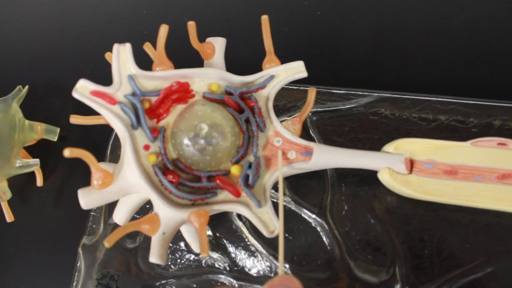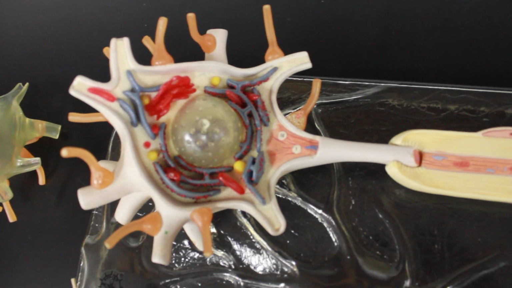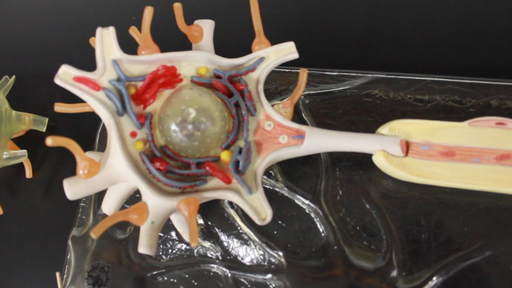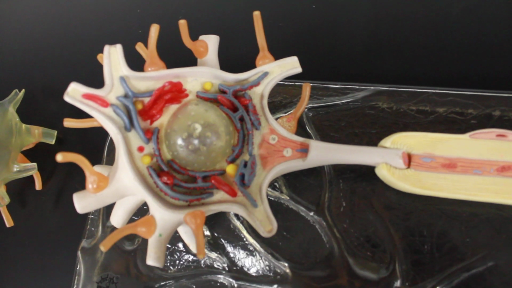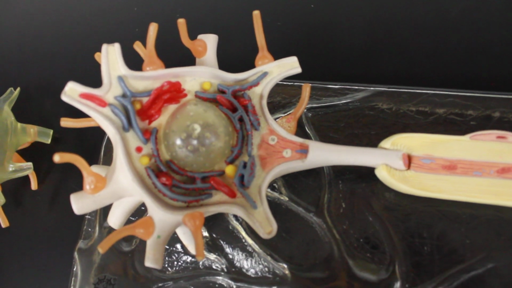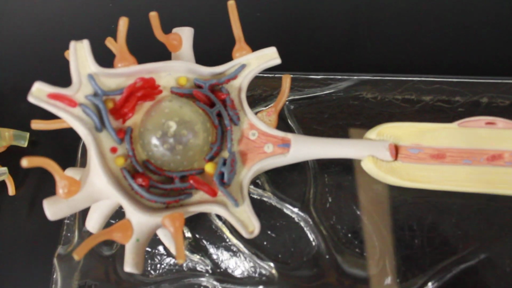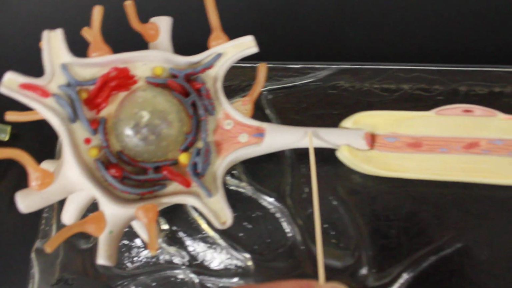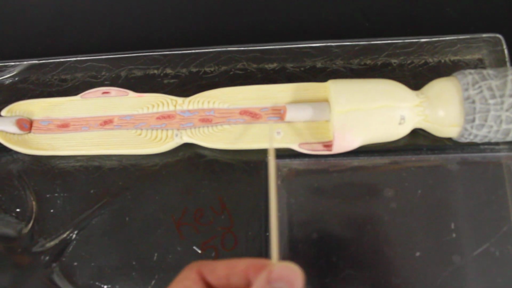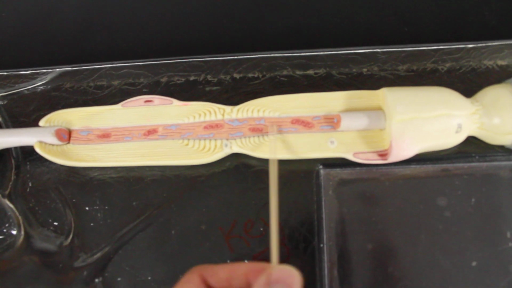Beginning of the axon is the axon hillock, the most sensitive part of the neuron. Specifically, when we say sensitive, it just has the most channels, so that things can be stimulated there, and voila, you can stimulate the action potential all the way down. From there, you can see the axon coming down, with the axonal fibrils coming through.